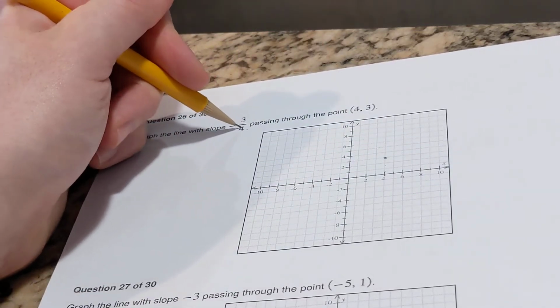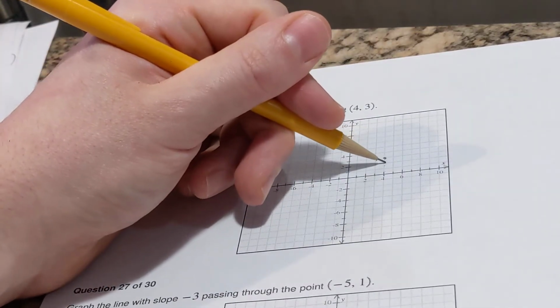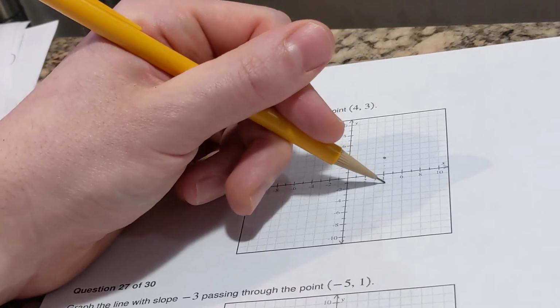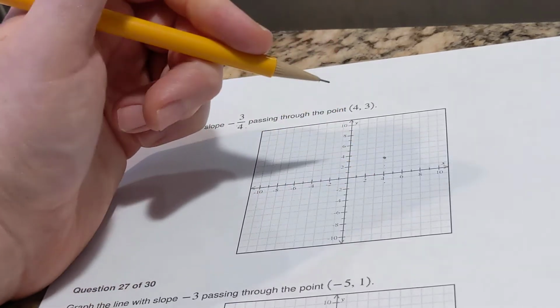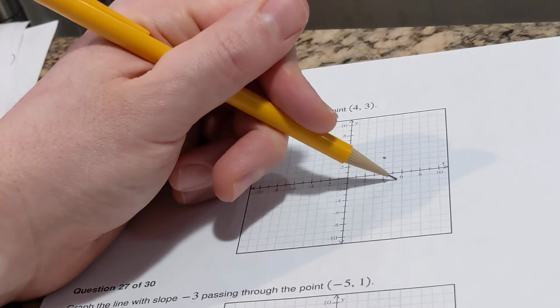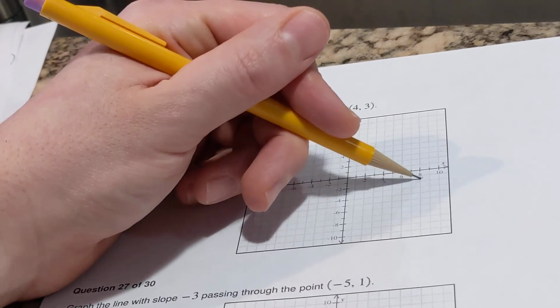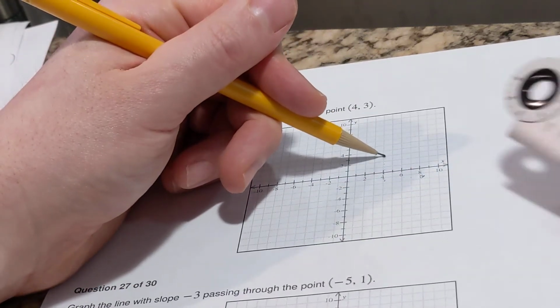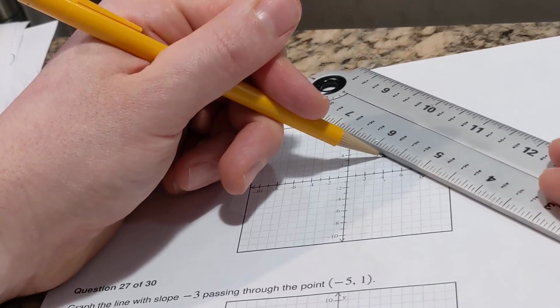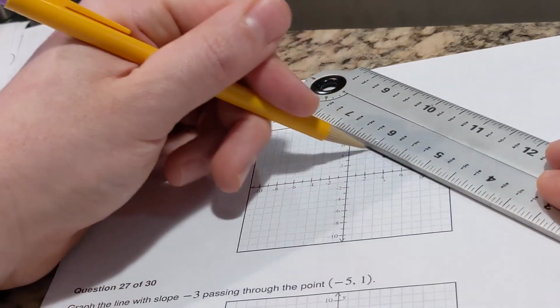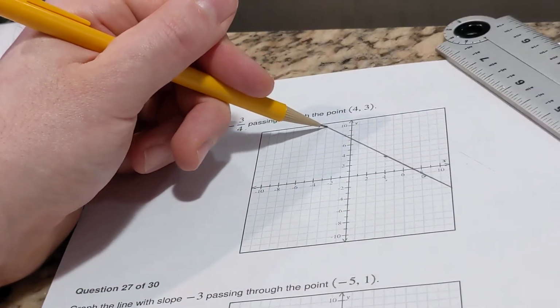Slope is -3/4, so down 1, 2, 3, 4, and over, what was it, 4? Yeah, 1, 2, 3, 4, which puts us over there. Okay.